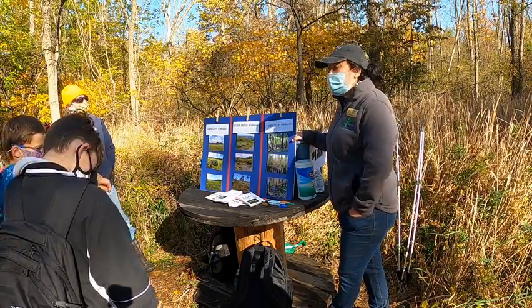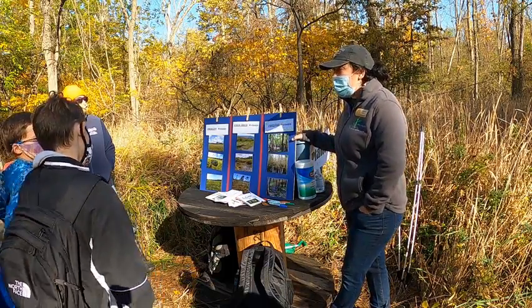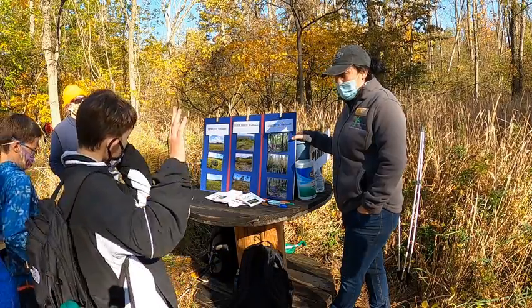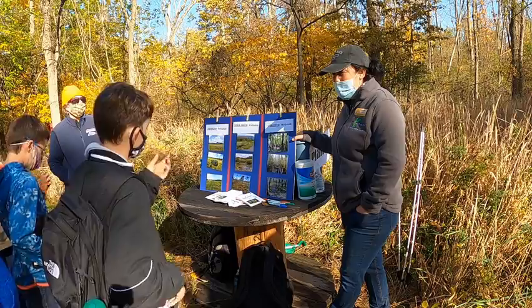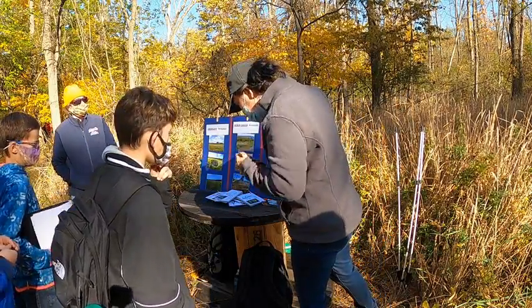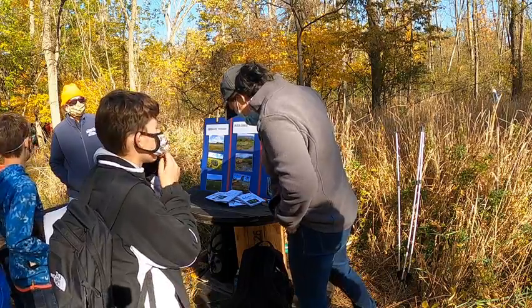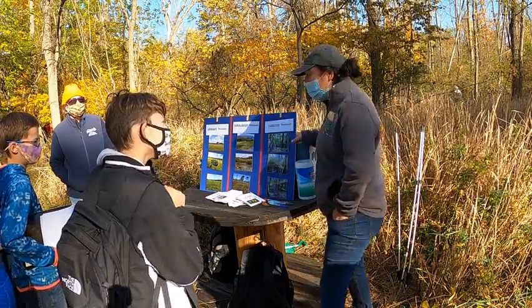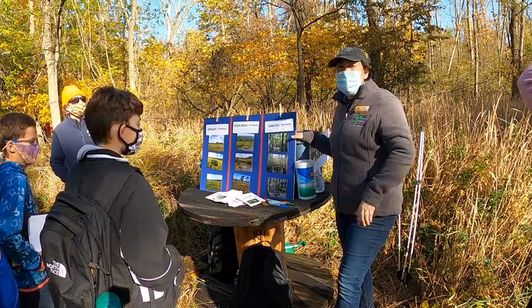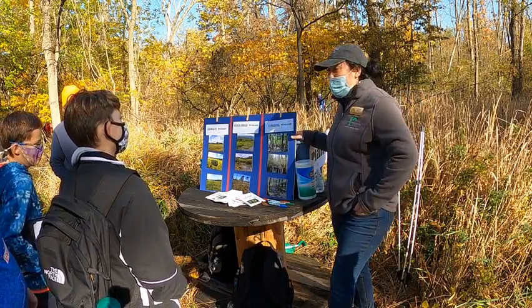Do you think we're gonna have different types of animals and plants that live in these different wetlands? Some wetlands are fresh, some you can drink out of. Yeah, we have freshwater wetlands and we have saltwater wetlands. And wetlands recharge our groundwater.